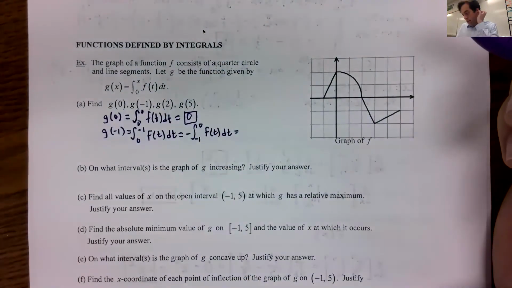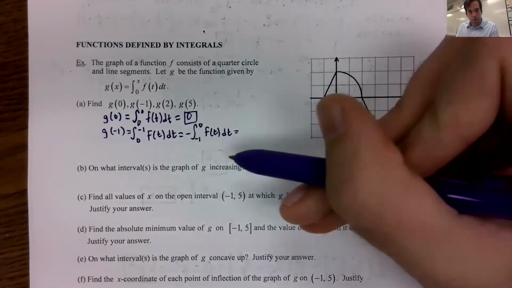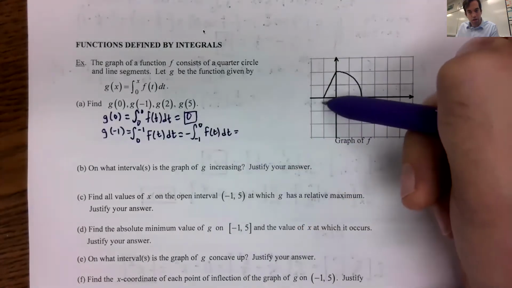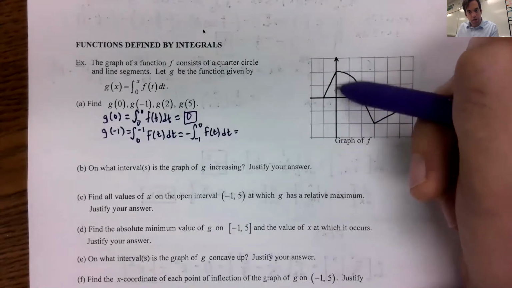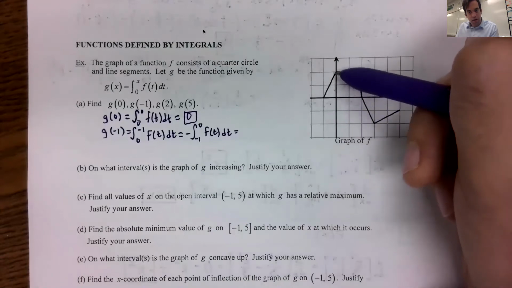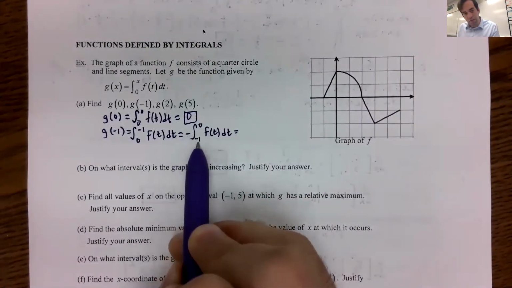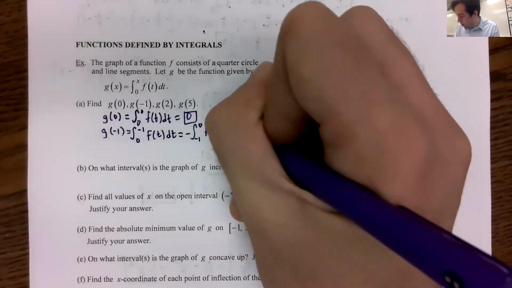This is the graph of f. So we're finding the integral from -1 to 0 of f. So the area under this curve, this is a triangle right here. It has a base of 1 and a height of 2. So 1/2 times 1 times 2 is going to be 1. And it is a negative because we had to flip the bounds. So it's -1.